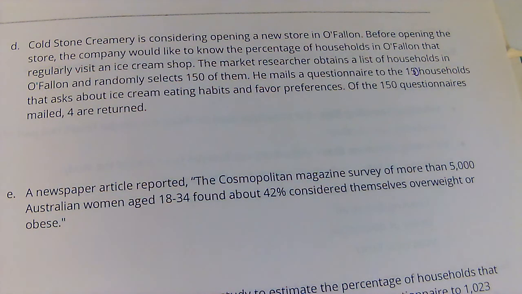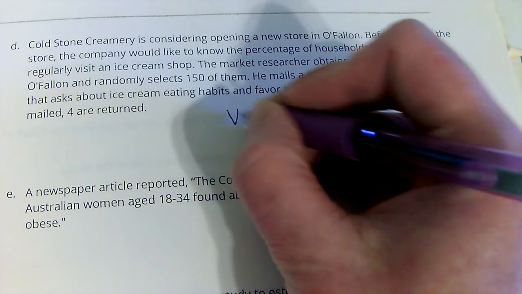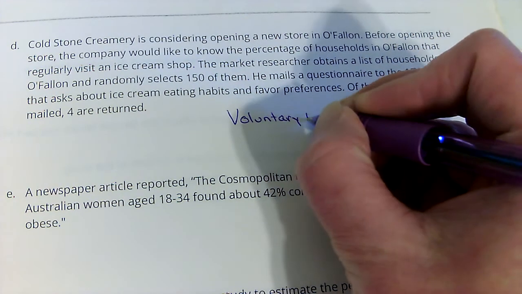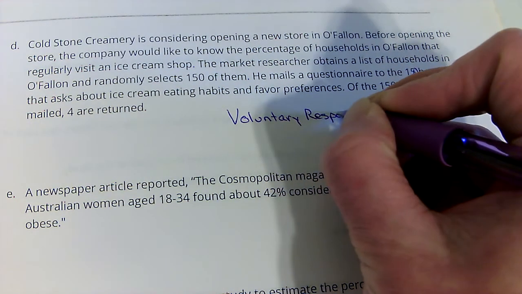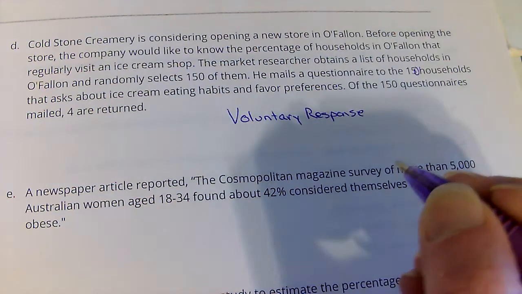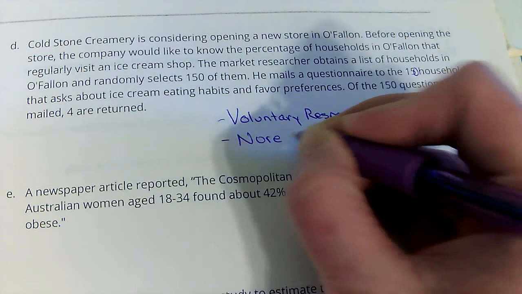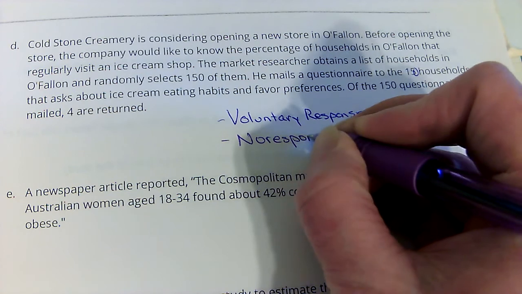Of the 150 questionnaires mailed, 4 are returned. Well, this is a double whammy because, first off, you're only getting a voluntary response. Only 4 people responded, and the main error is that there's a large number with no response.